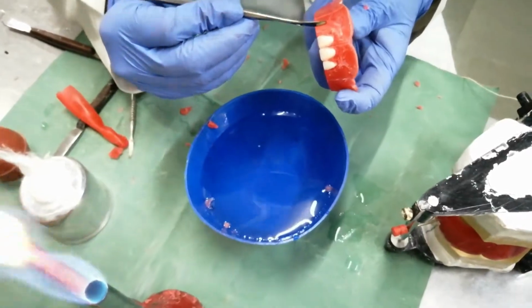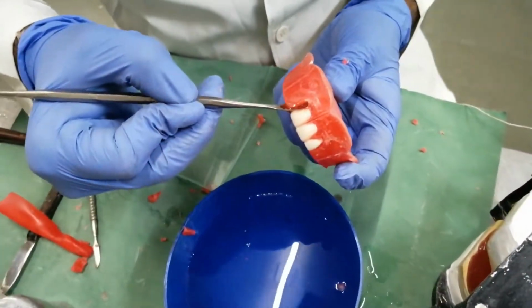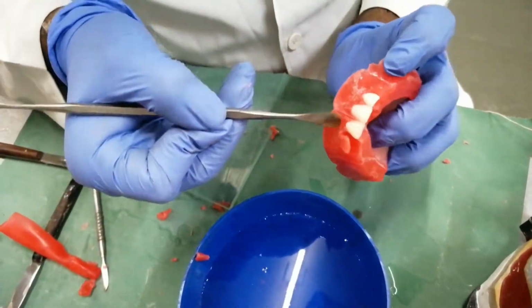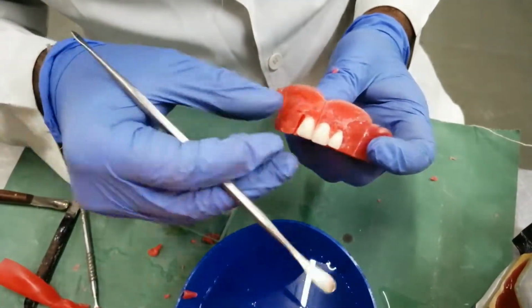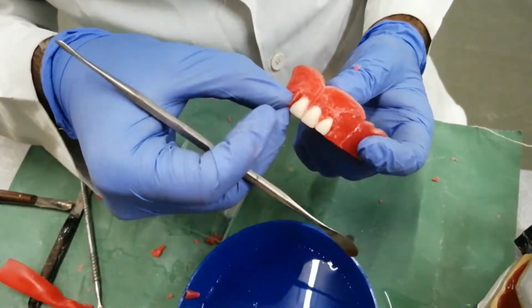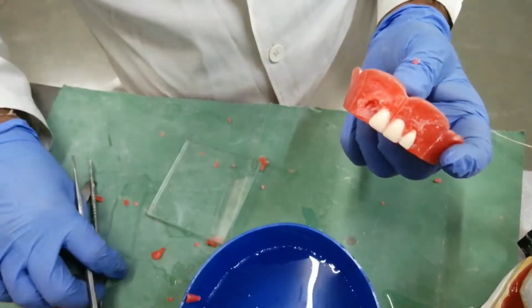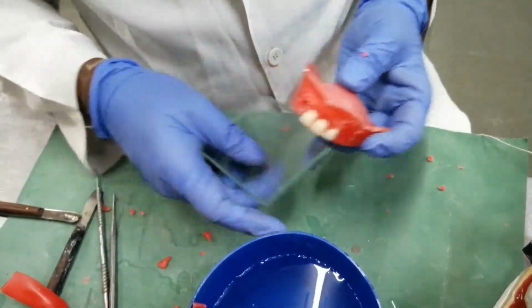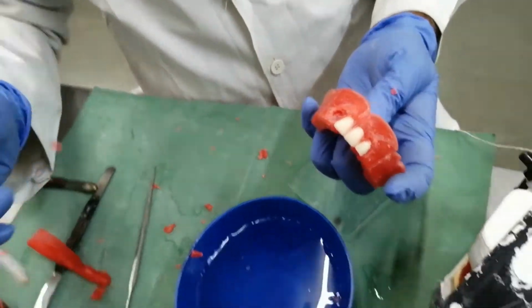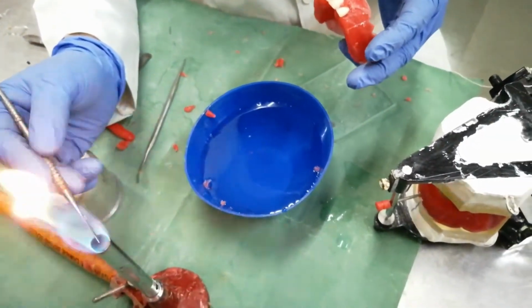Similarly, we will place another lateral incisor. Please make sure that teeth surfaces are nice and clean.